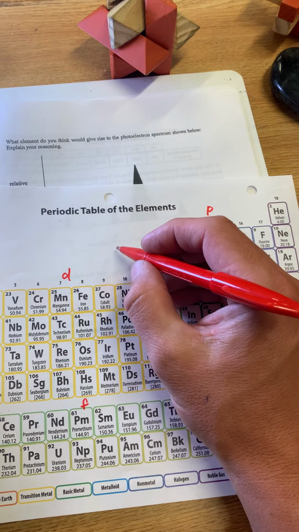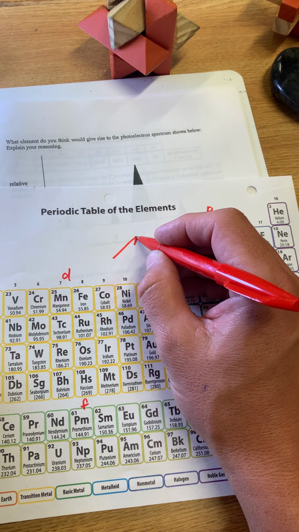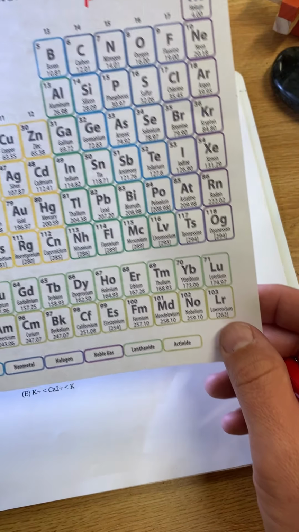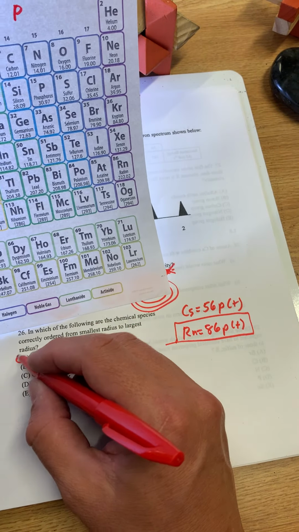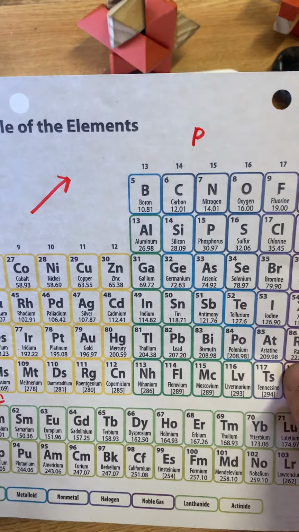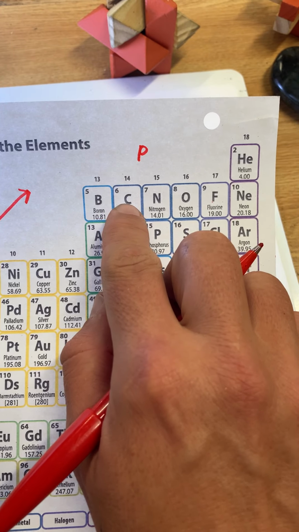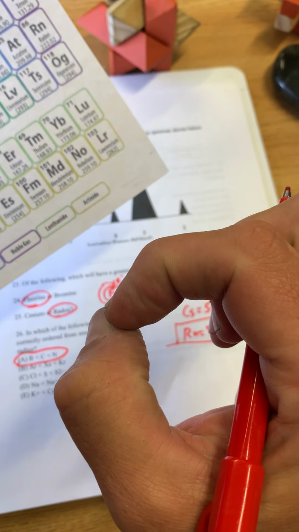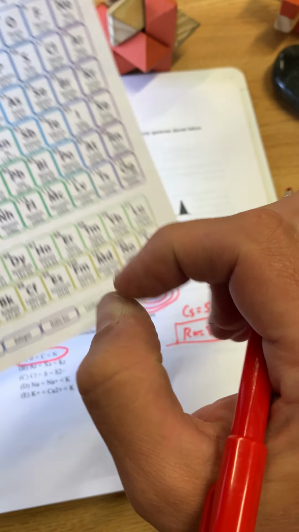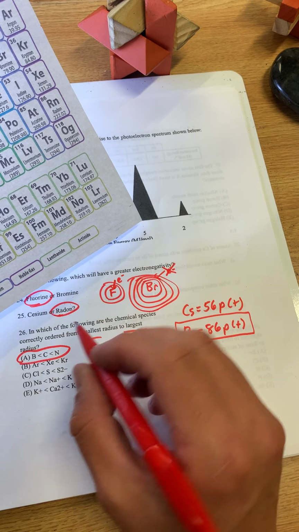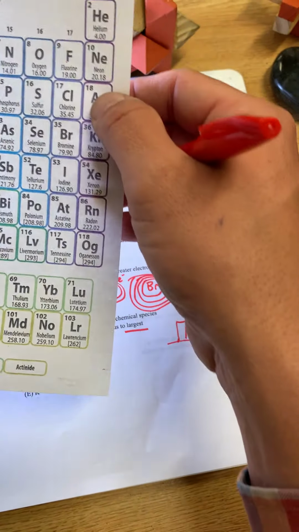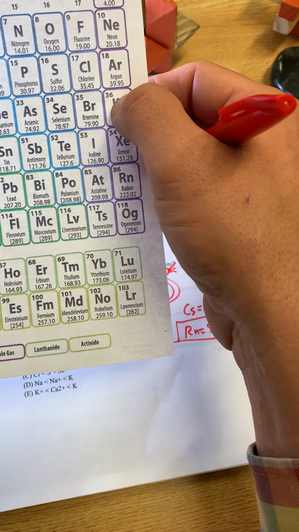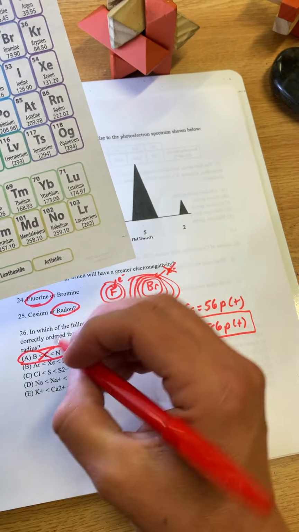All right, smallest radius to largest. So the trend is that as you go up and to the right, things get smaller. So that's going to be boron, carbon, and nitrogen. For the same reason, right? Carbon has another extra proton, so the atom gets squeezed smaller. Oh, no, wait, it says smallest to largest. So that's not going to be right. What about argon, xenon, and krypton? Well, that's not even in order, so that can't be right.